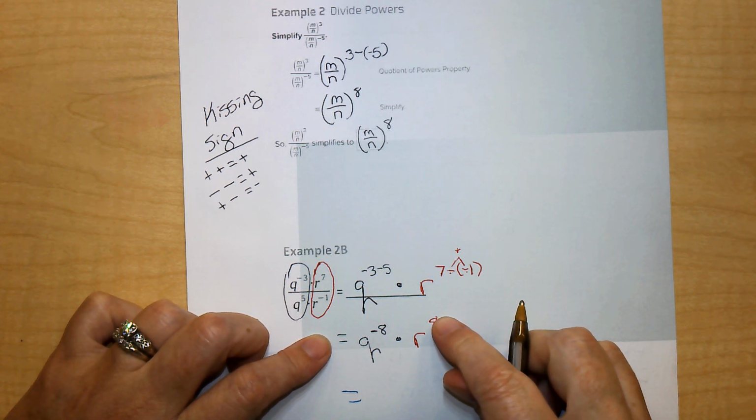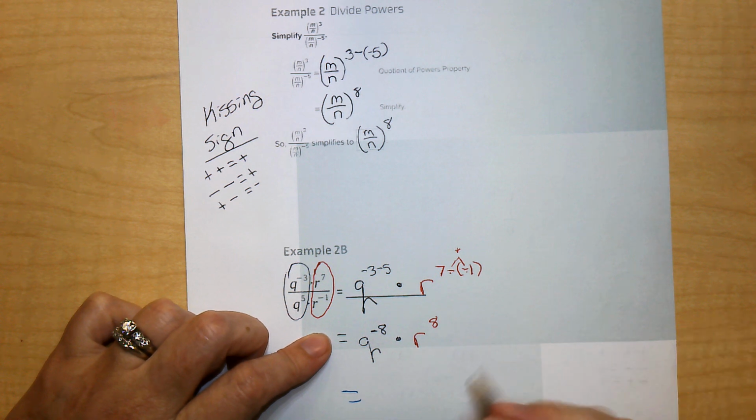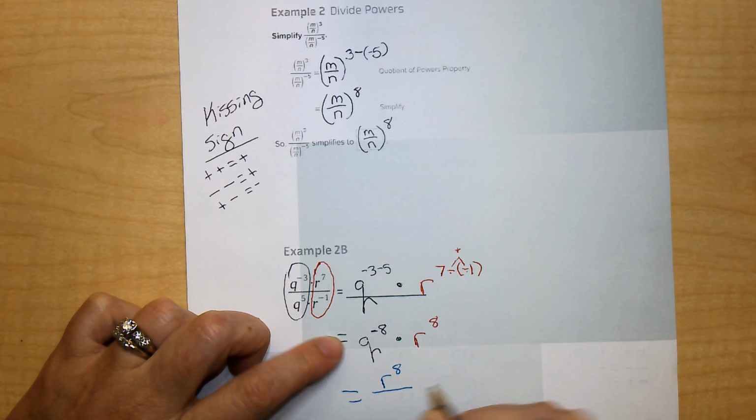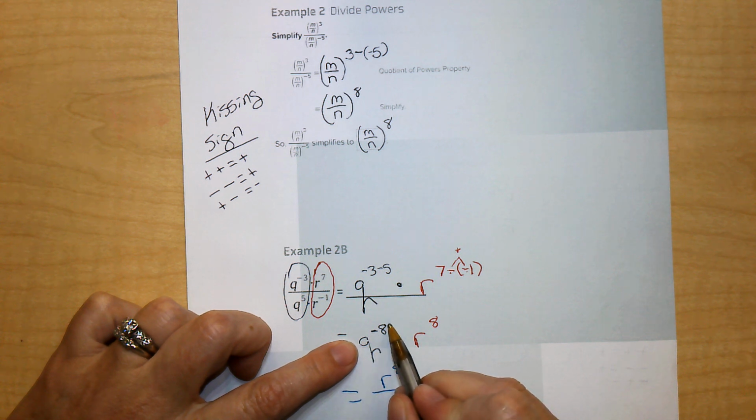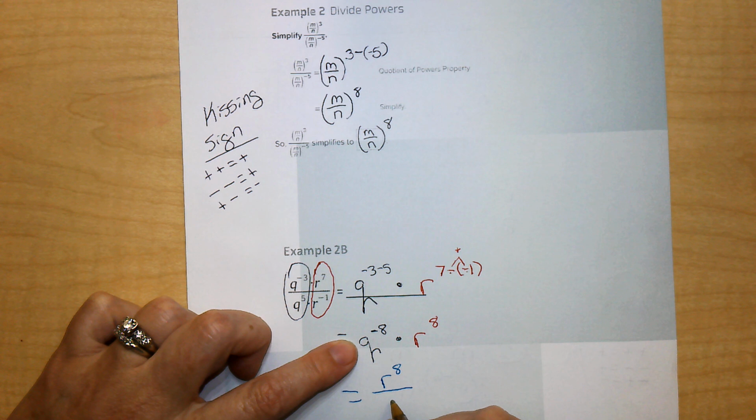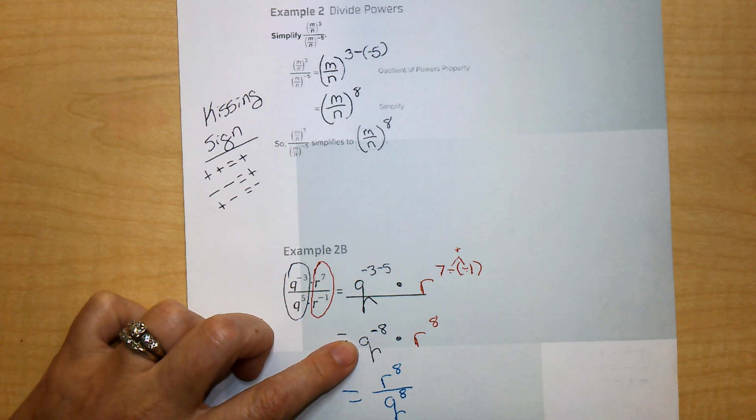R to the 8th power wants to be a whole number, so we're going to put that on top. Q to the negative 8th power did not want to be a whole number. It wants to be the bottom of a fraction. And once we make it that bottom, that denominator, we lose the negative and we keep our exponent.